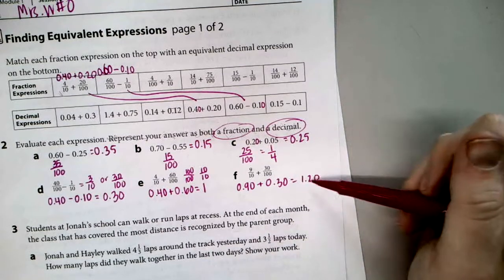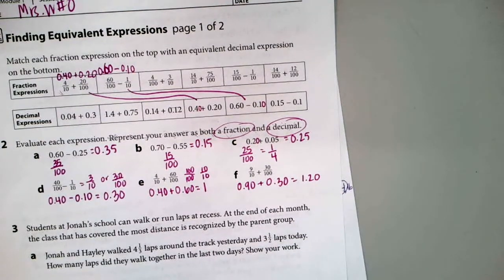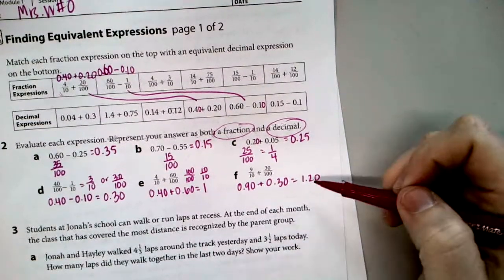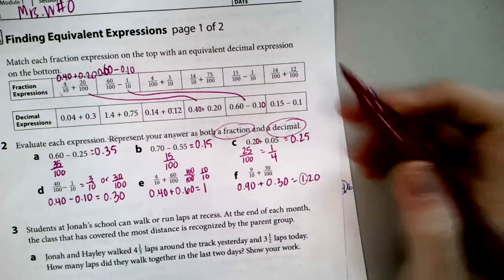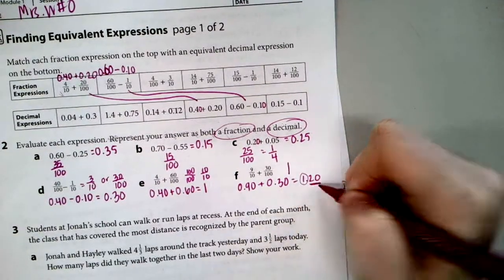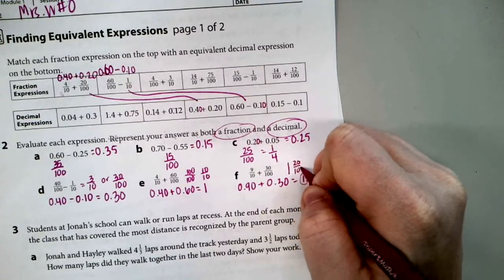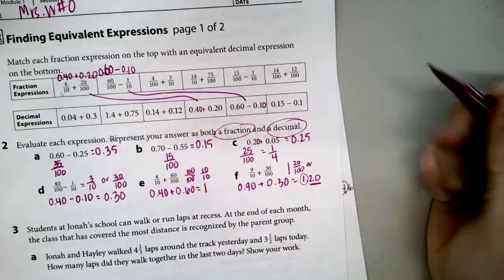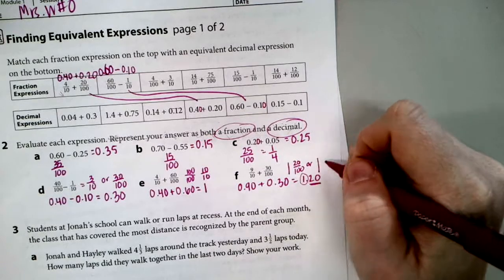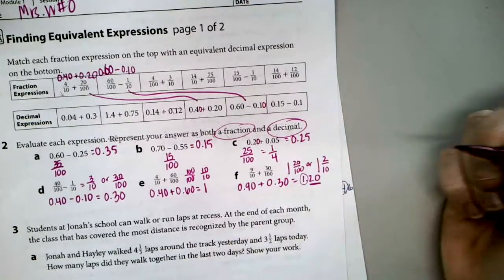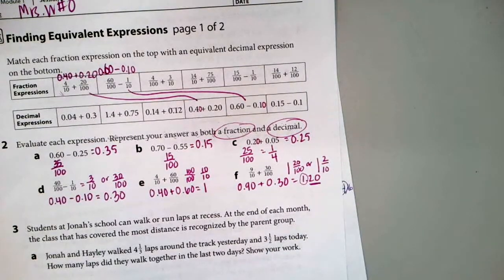Okay, how do I show that as a fraction? I have $1. And how do I show 20 cents as a fraction? I could do 20/100, or I could do $1.02, or I could do $1.01. Any of those would work.